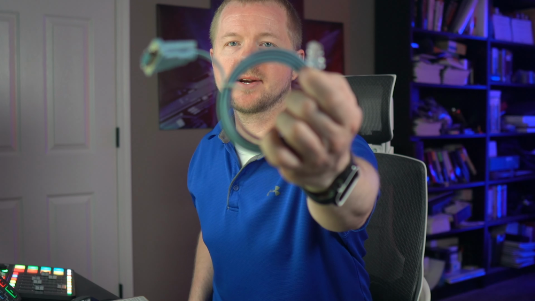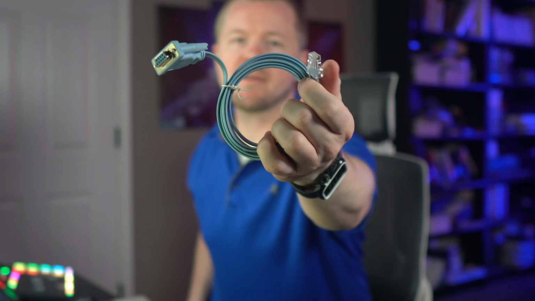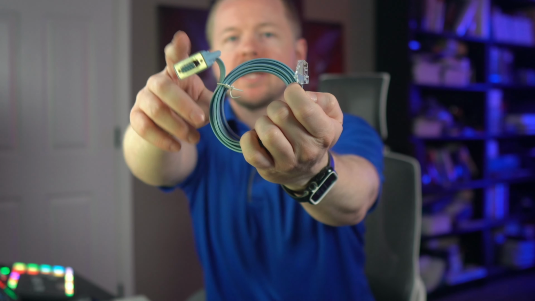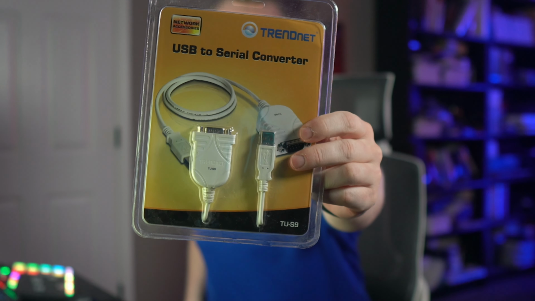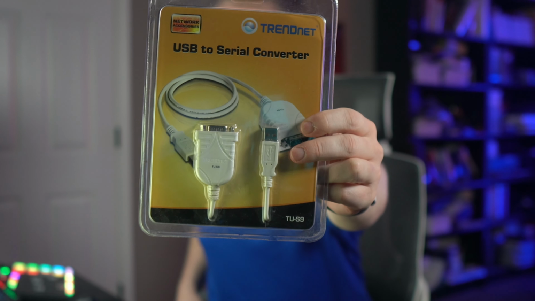So I want you to be able to see what these cables look like. This is what a serial cable looks like. You can see on one end, it has this RJ45 looking plug, and on the other end, it has a serial cable connection. And then this is what the adapter looks like. So you have your connection where you actually plug that serial connector into, and then you have a USB connection on the other side.